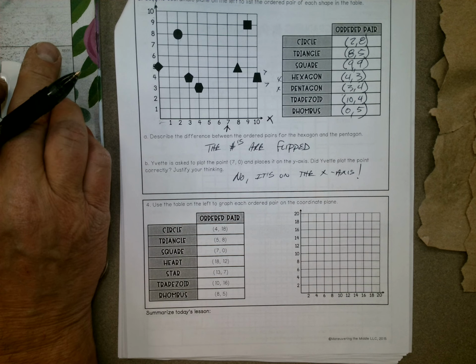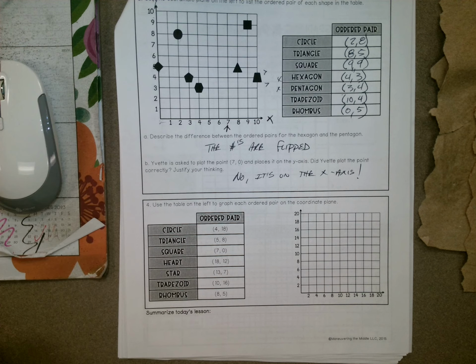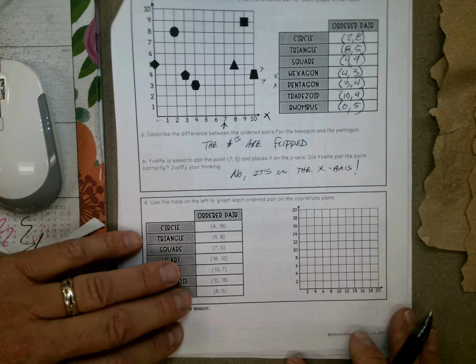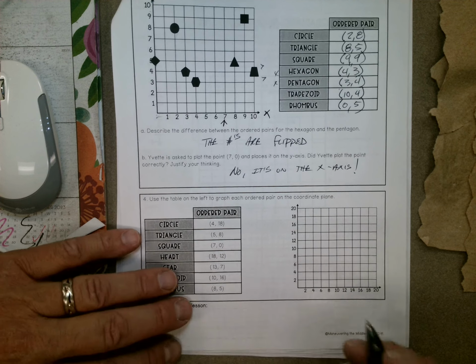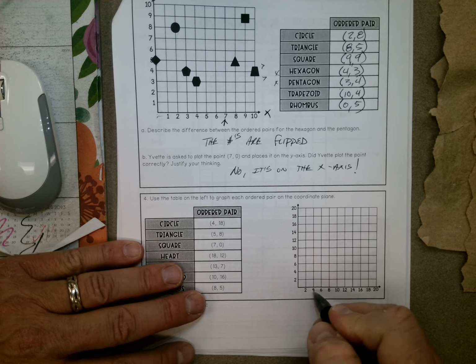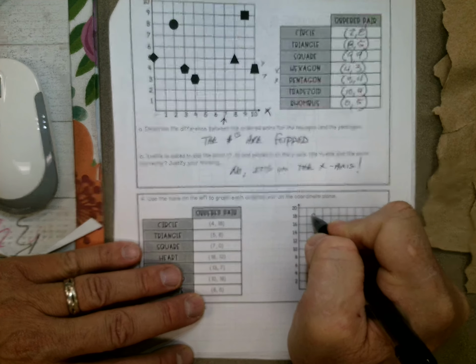All right, let's move down. Now we're going to do some plotting. You can draw these if you want. That's all fine and dandy here, okay? All right, let's go. Circle is 4 and 18. 4 and 18. I'm going to put a circle right there.